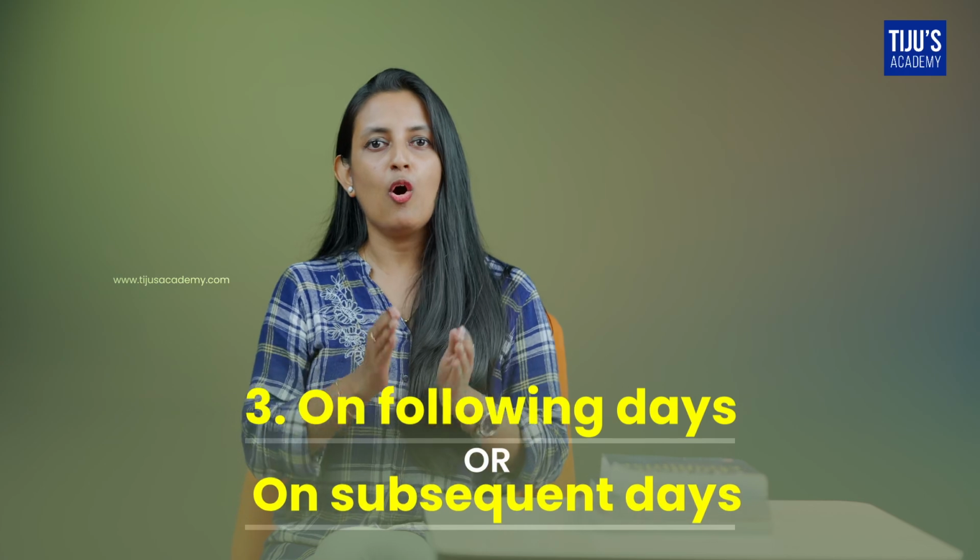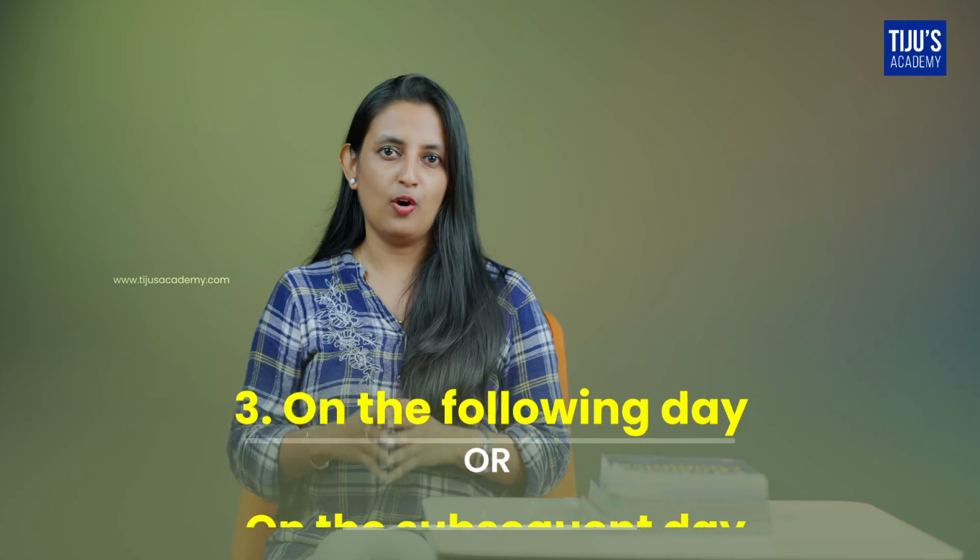Let's move on to the next connector. We often see multiple days of hospitalizations or multiple days of visit when it comes to an OET letter. So if you want to mention the data that happened on those days, you can use the connector on following days or on subsequent days. If you want to make it a visit, just replace the word days with visits. And if you want to talk specifically about a single day, then you can use the connector on the following day or on the subsequent day. And if you want to talk about the data that happened on the very next day, you can use the connector on the next day.